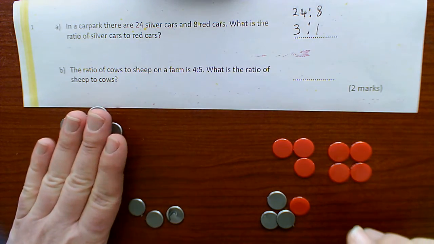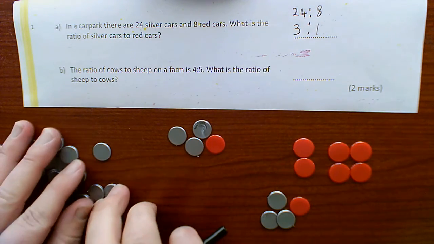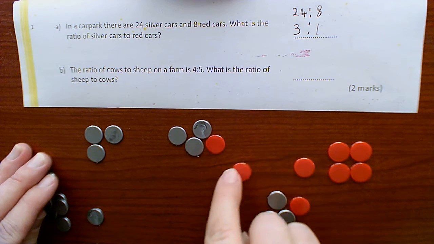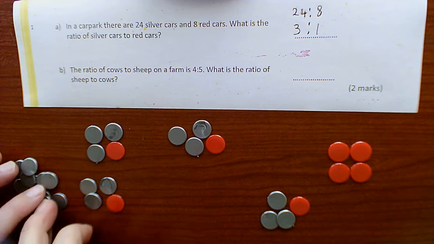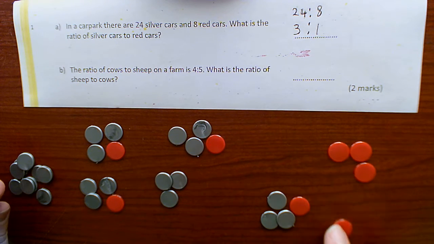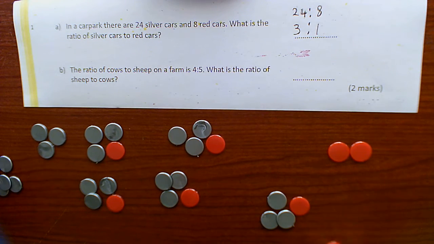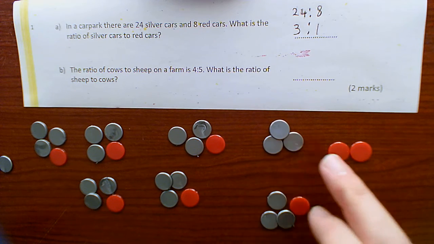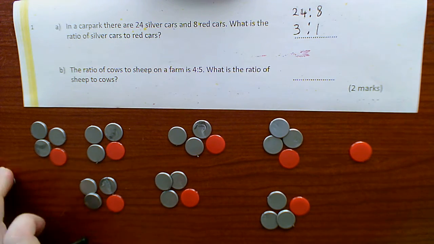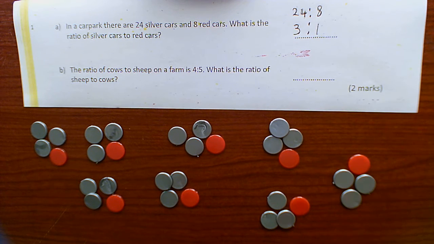Let's just move these over the side to make a bit more room. 3 silver, 1 red. 3 silver, 1 red. Okay, so that just proves it.